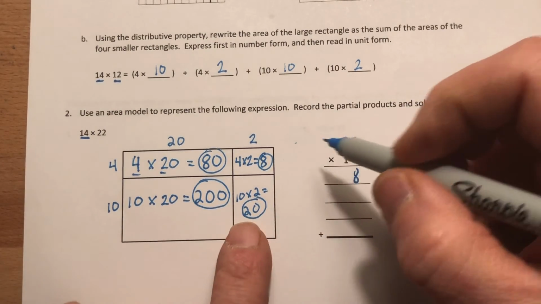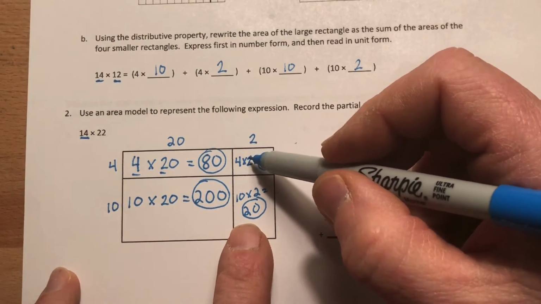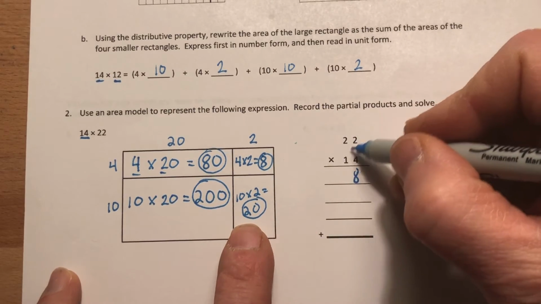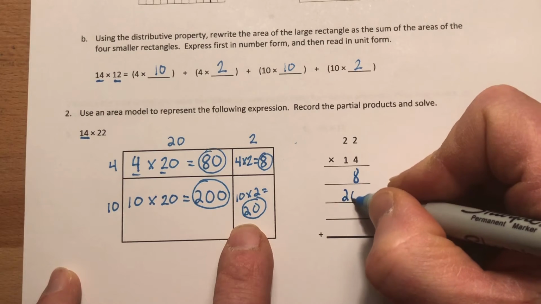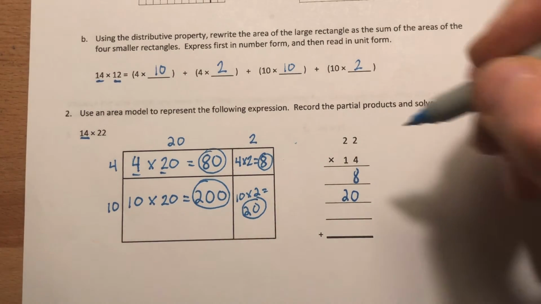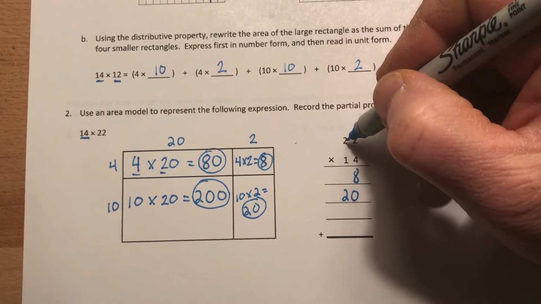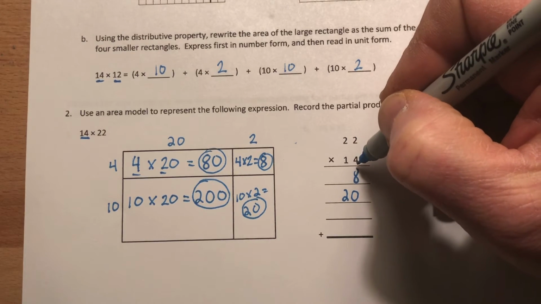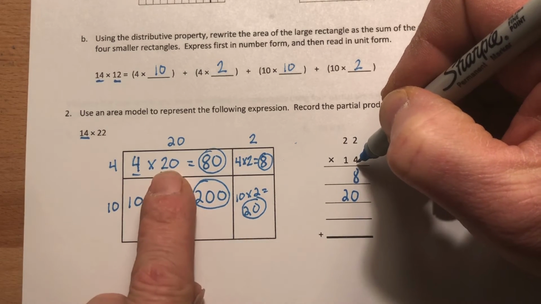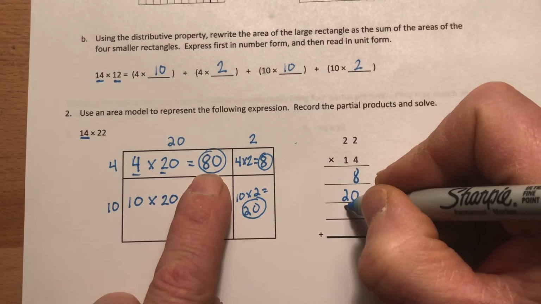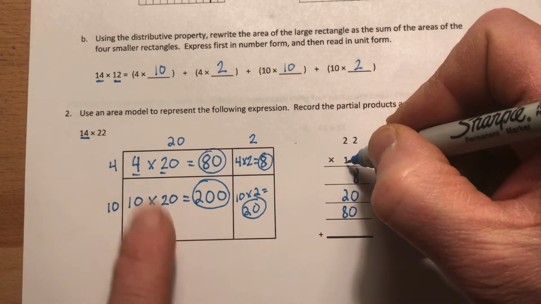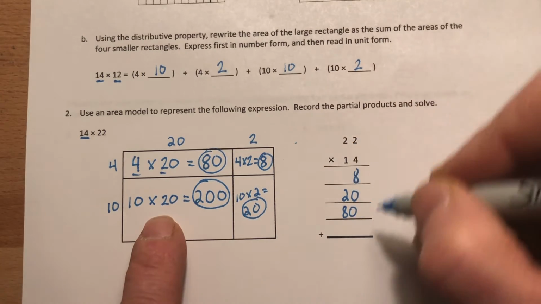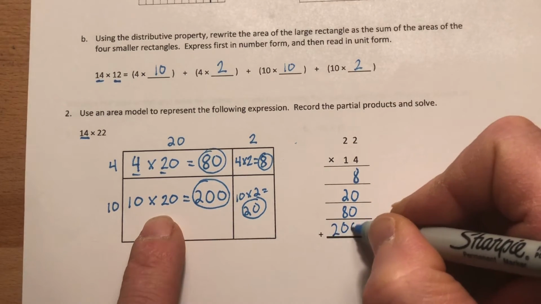Then we're going to work our way up to our 2 times 10, right? So we got 2 times 10 here. See that? That is 20. Great. Now we got this one up here, this 20. This 20 times 4, that's this one, right? That comes out to be 80. And then 20 times 10, or 10 times 20, is 200.